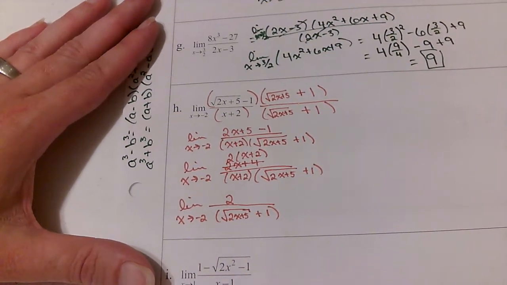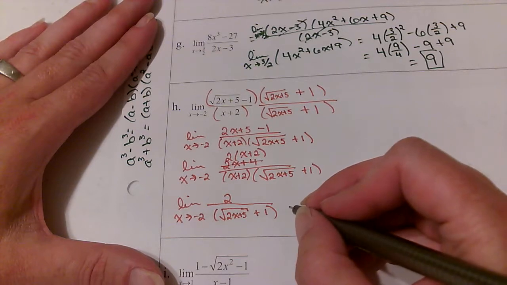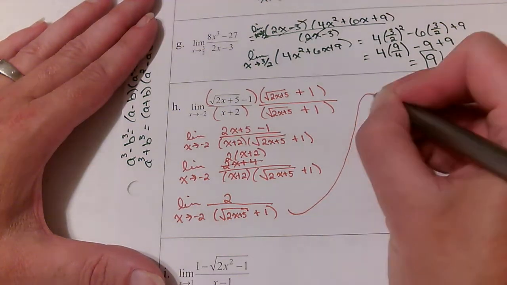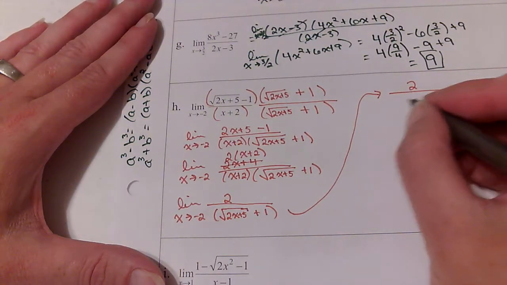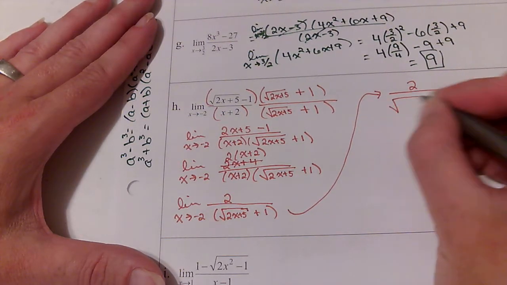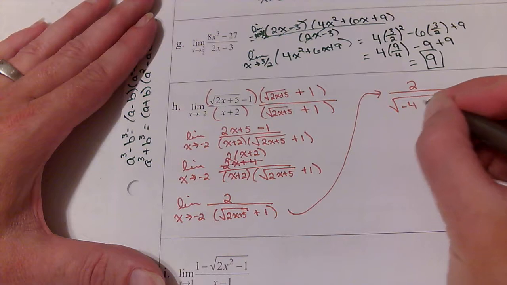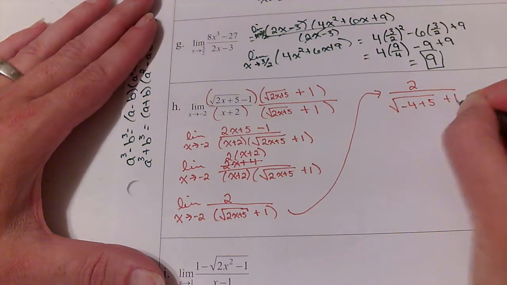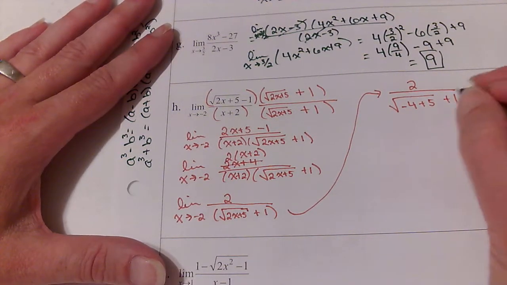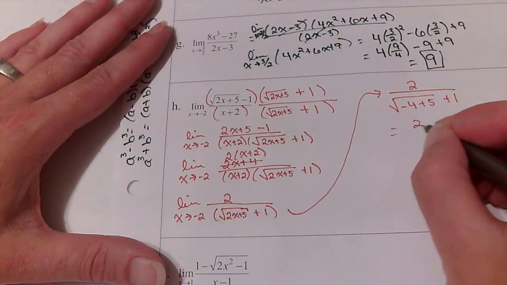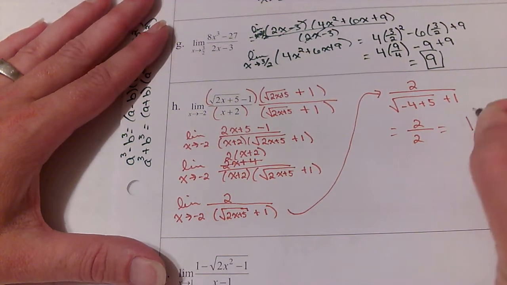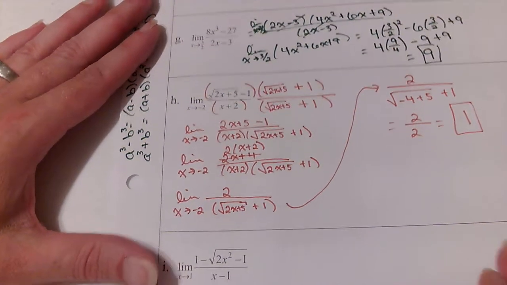Now we can do direct substitution. Plug in that negative 2, and you get negative 4 plus 5, which is a 1. 1 plus 1 is 2. And all over is just a 1.